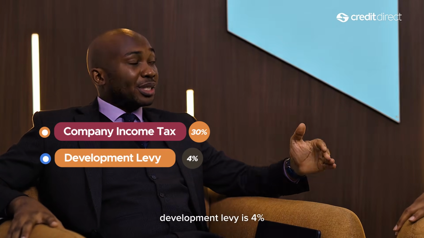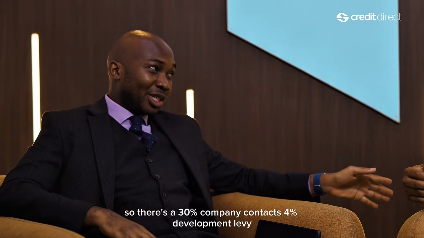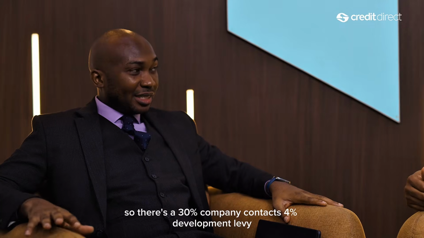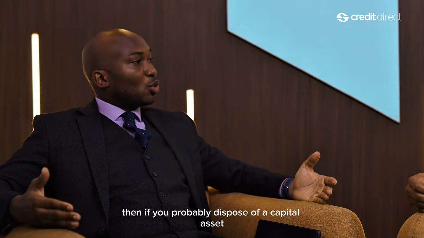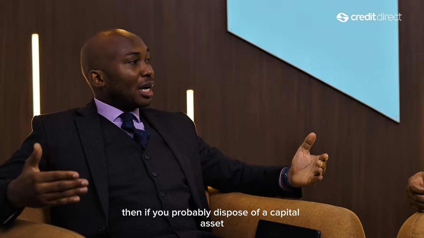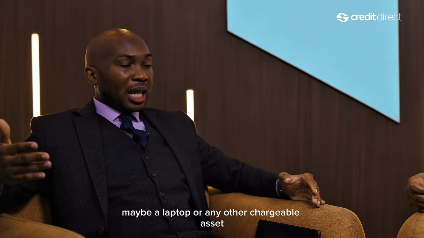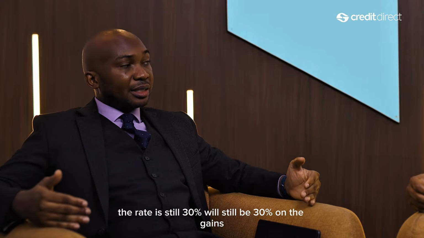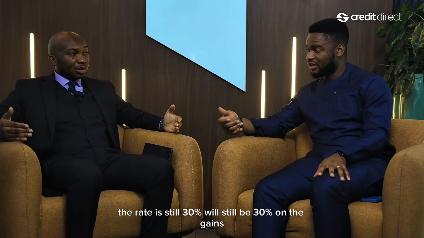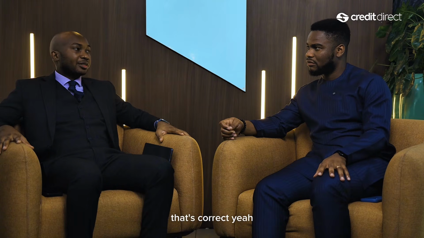Development levy is 4% of something called an assessable profit. So there's a 30% company income tax, and then 4% development levy. Then if you dispose of a capital asset, it can be maybe a laptop or any other chargeable asset, the rate is still 30%. It will still be 30% on the gains from disposal. That's correct.